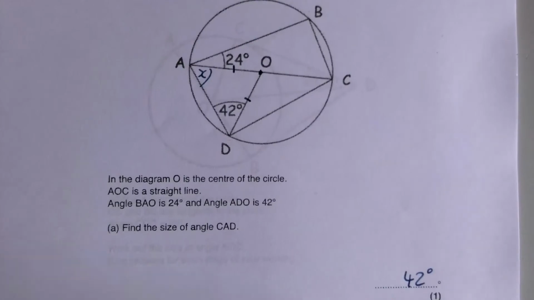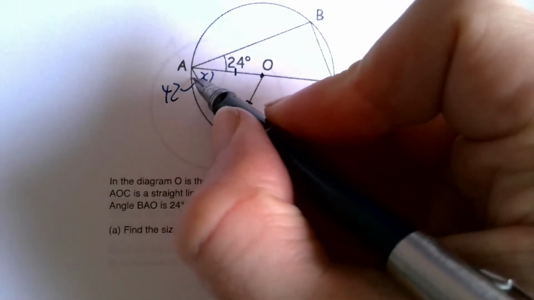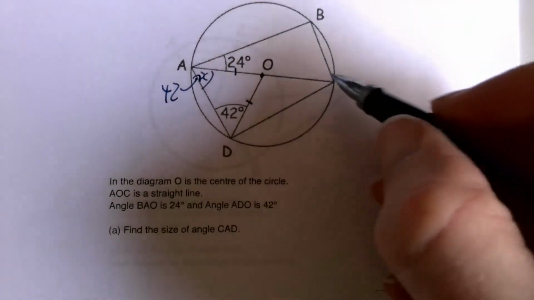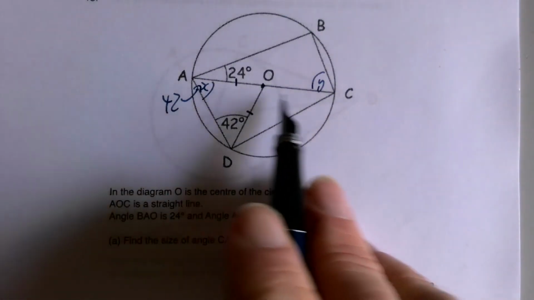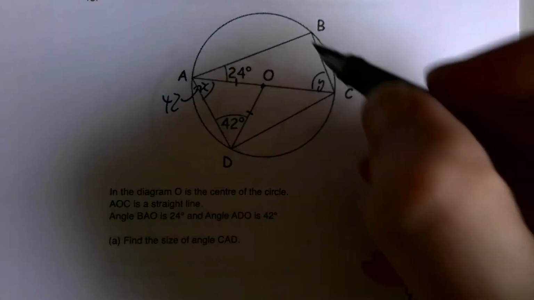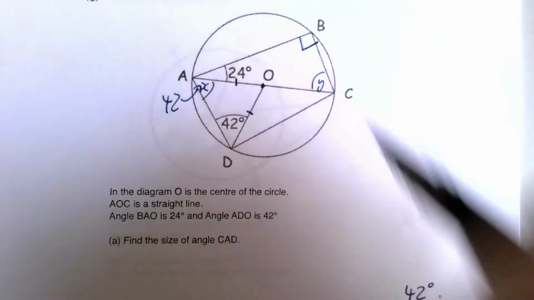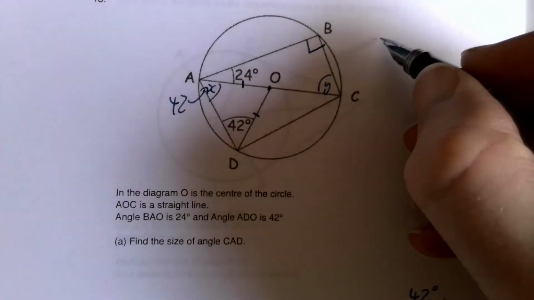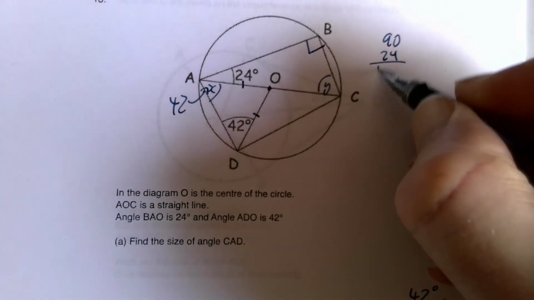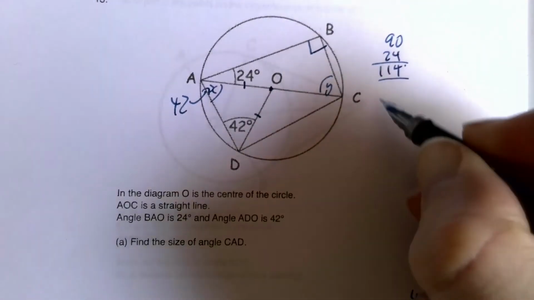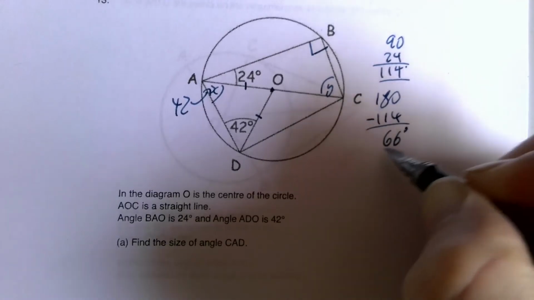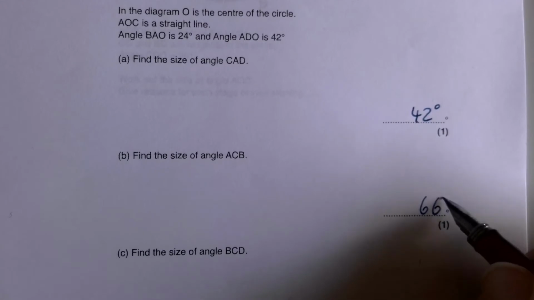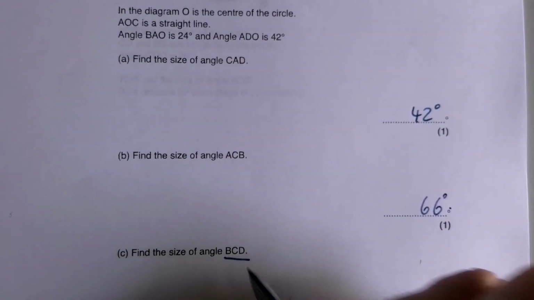So we've got this one here being 42. So ACB, let's call that Y. And again, we've now got another triangle in a semicircle, haven't we? And you can use that as a reason for that being 90 degrees. So we've got 90 and 24 add to make 114 degrees. 180 take 114 is 66 degrees for angle ACB, and the last one is angle BCD.